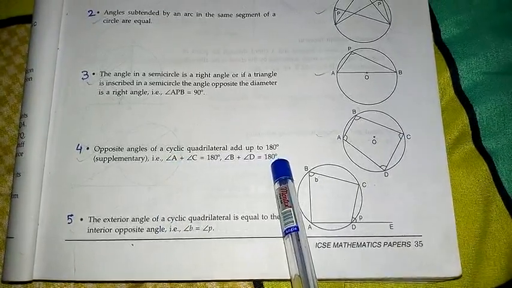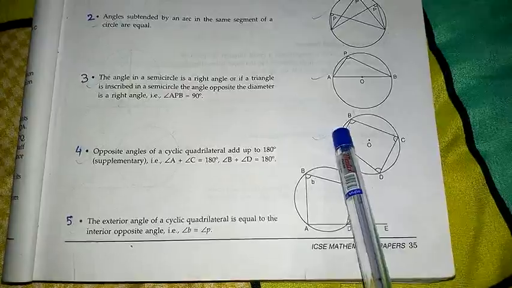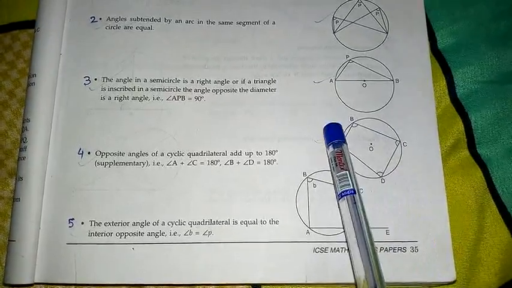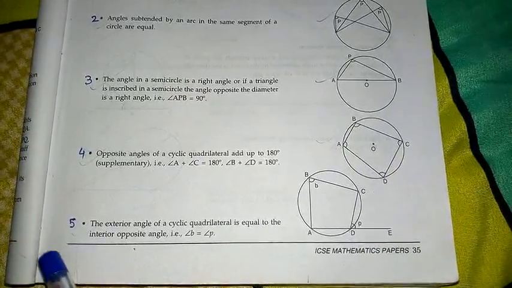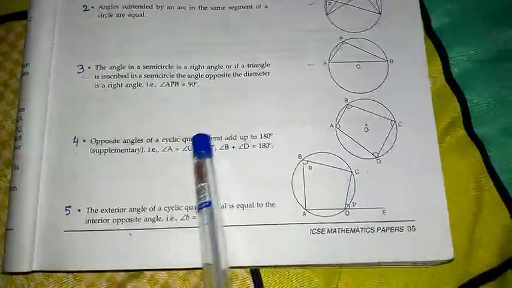That is what is said. So opposite angles are 180 degrees. That means they add up and become 180 degrees, opposite angles. So that is the same thing here.